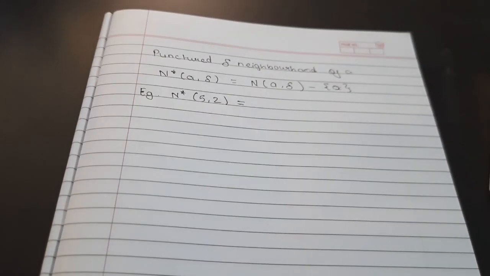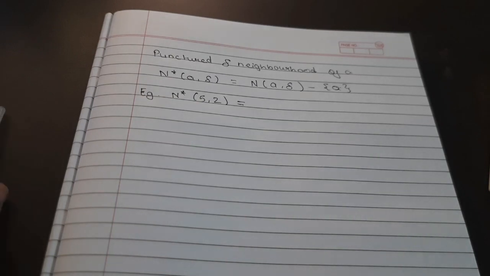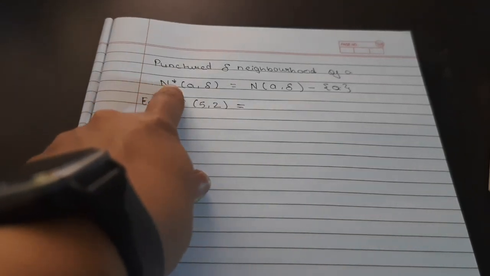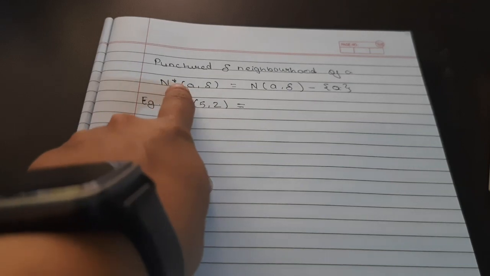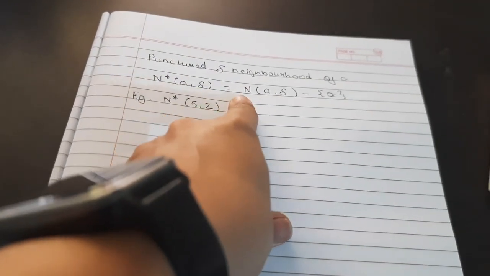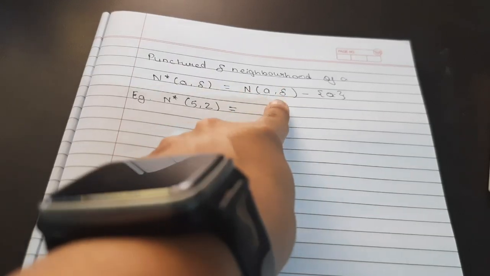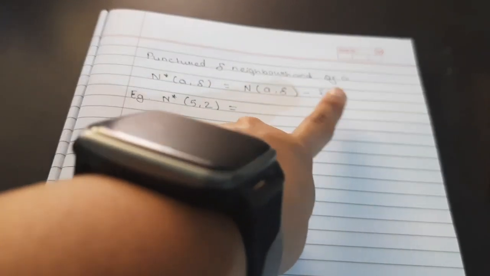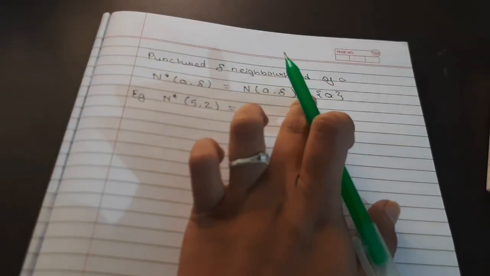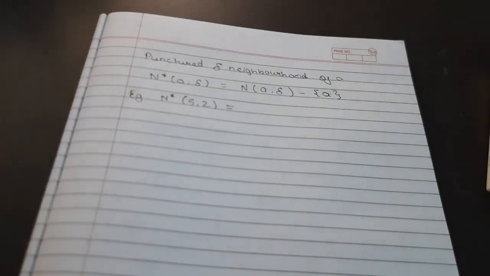I have one short and new topic, not so difficult. If I am given the punctured delta neighborhood of a, then I would be writing punctured as N asterisk (a, delta), and the formula for that would be N(a, delta) in brackets, minus the point a. I will subtract this whole.